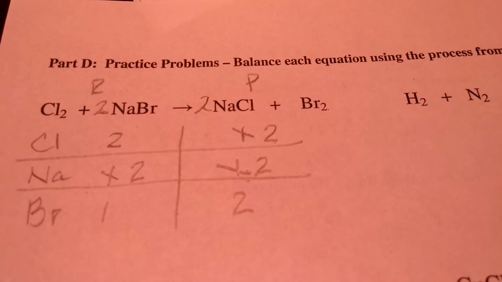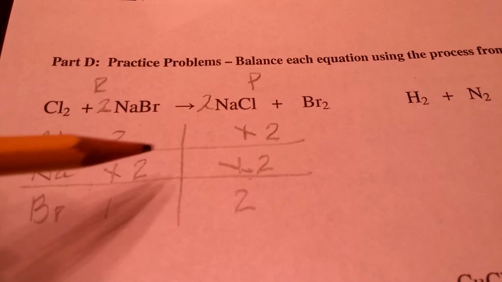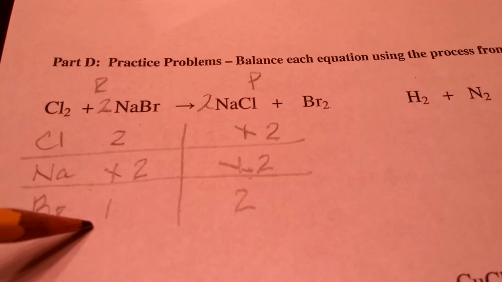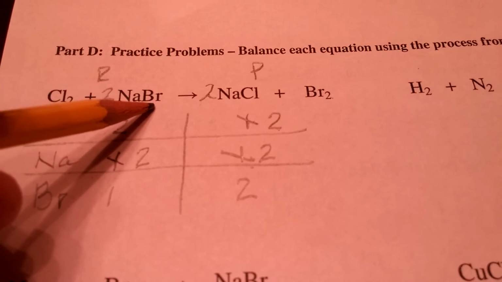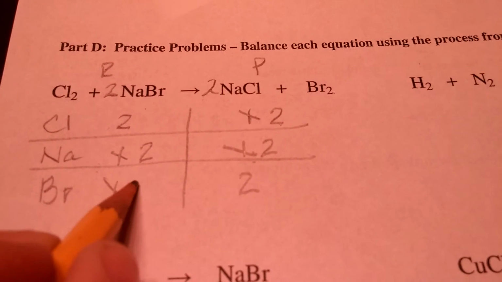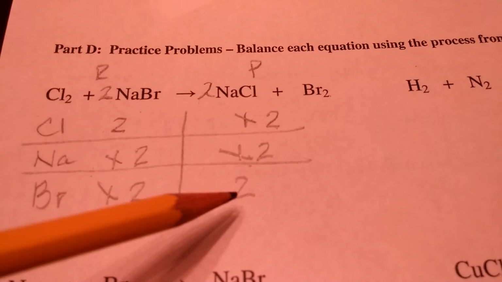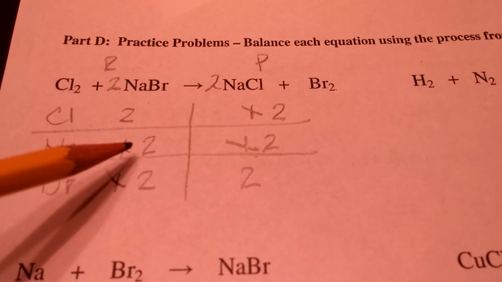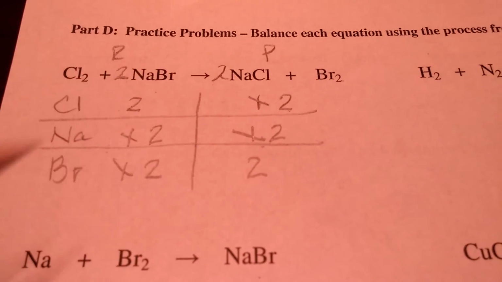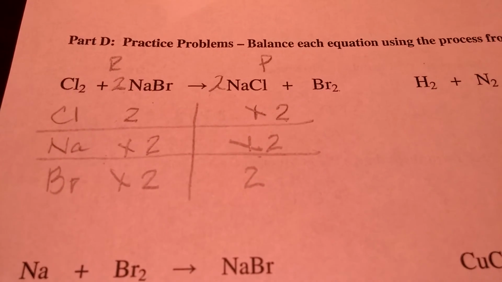And everything's looking great. My chlorine and my sodium are now both equal, but I still have this bromine issue, and I know because I put a 2 here, that means I have 2 bromines right here. Well, that works out really well for me because I had 2 bromines on the product side. So now everything is a 2, and now I can say that my equation is balanced.